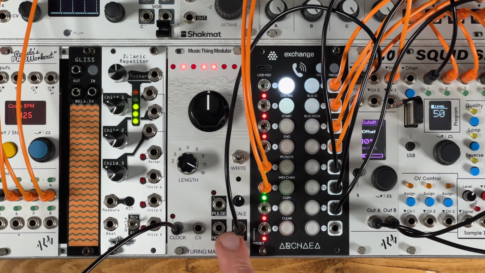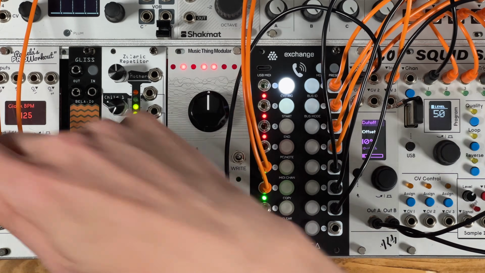I'm going to take the CV output of the Turing Machine into the MCO for a synth part, which I'll introduce in a minute. But let's just get things rolling.